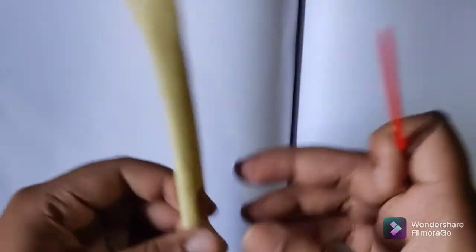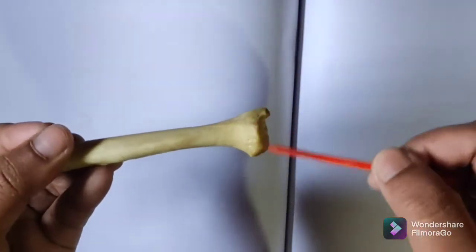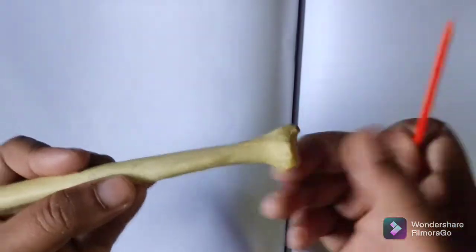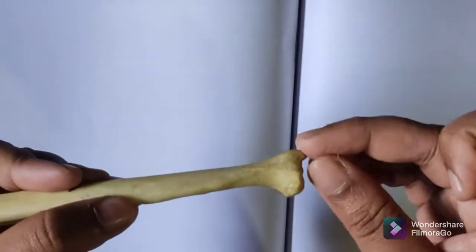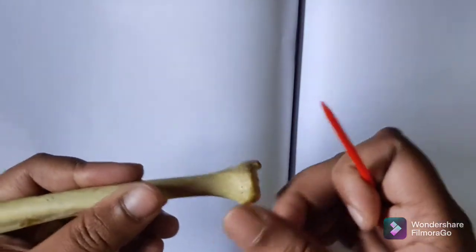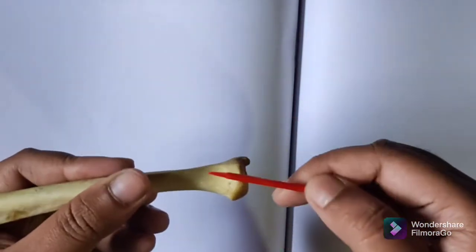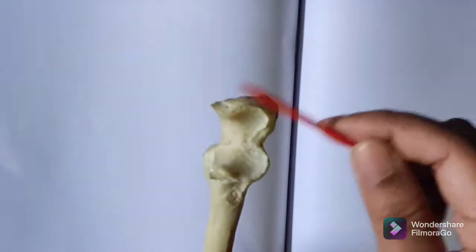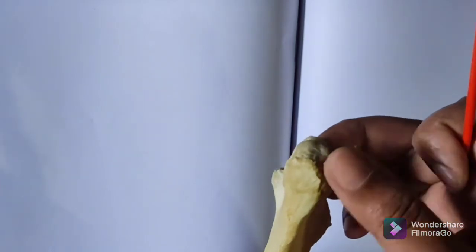Now let's come to the lower end of the ulna. This is the lower end of the ulna, this is the ulnar head and this is the styloid process. In the lower end, the secondary center appears during the 5th year. For the upper end, the superior part of the olecranon process, the secondary center appeared during the 10th year.